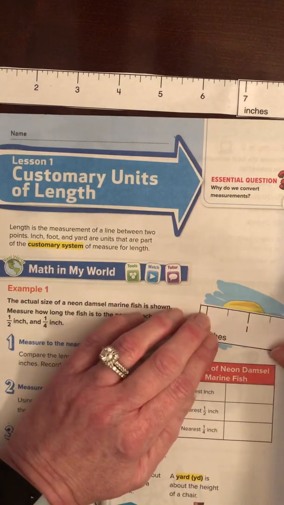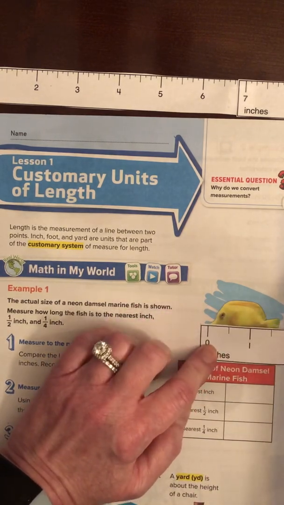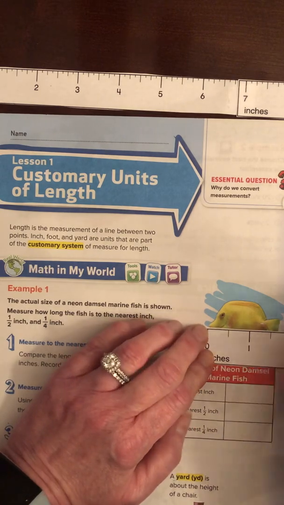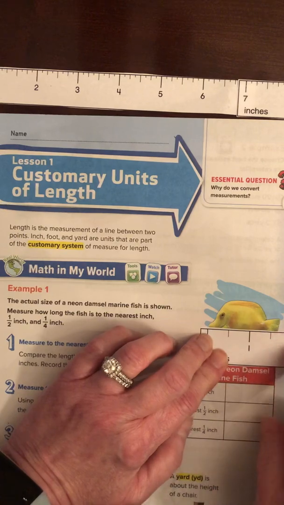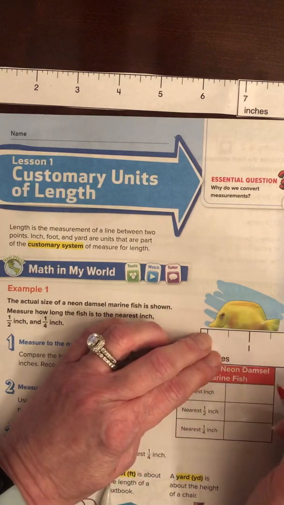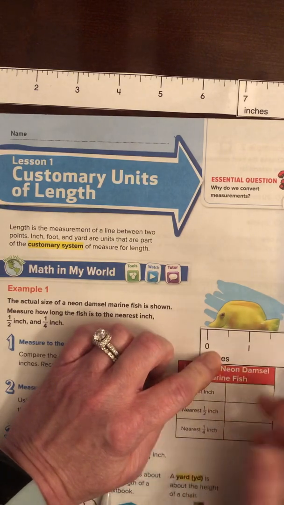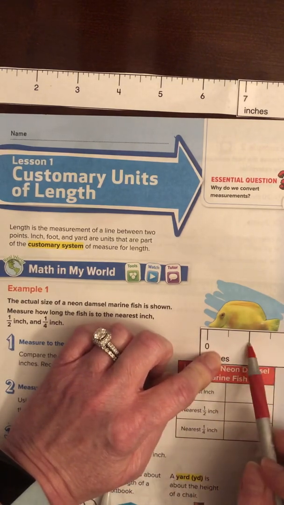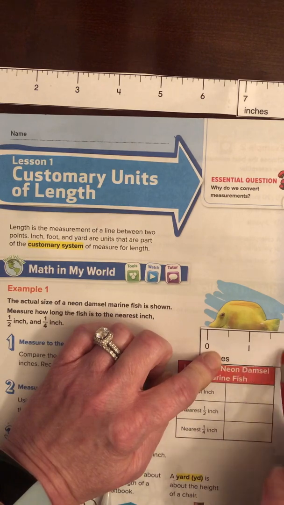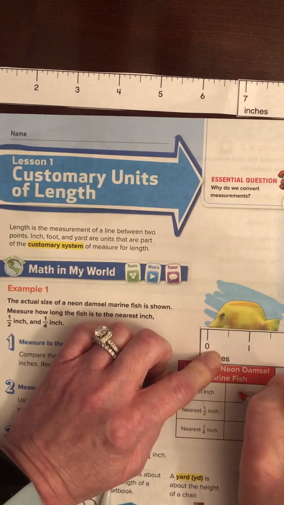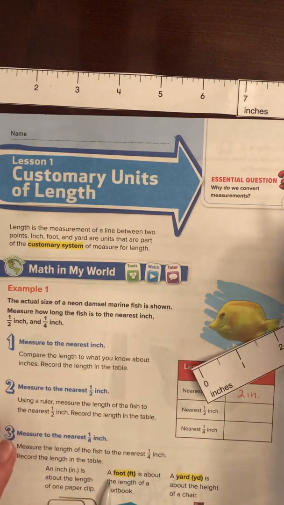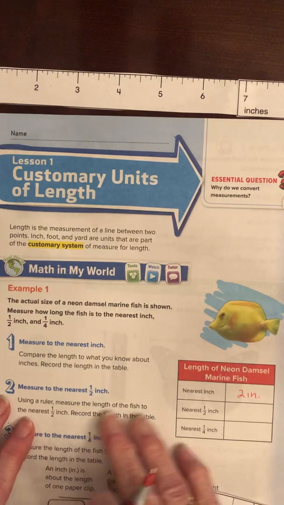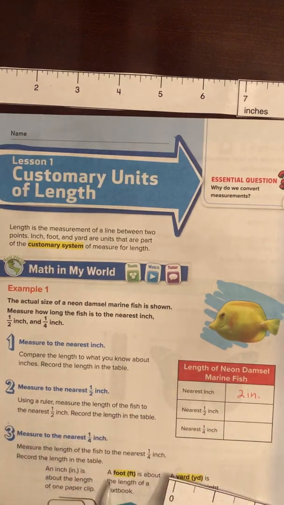Okay, let's see. Here we go. Okay, it kind of looks like it's a little bit over this way, right? So, I'm sorry. First, let's do to the nearest inch. I apologize. Okay, so is it closer to the 1 or the 2? It's closer to the 2 here, right? So in your chart here, you're going to fill in 2 inches. Okay. Now, it says using ruler to measure the length to the nearest 1/2 inch. Okay. Sorry about that. I'm ahead of myself here.